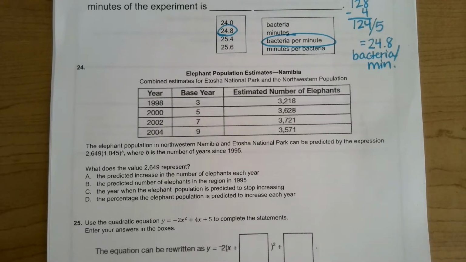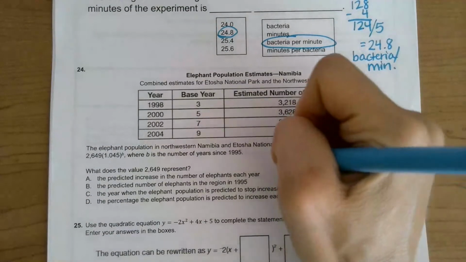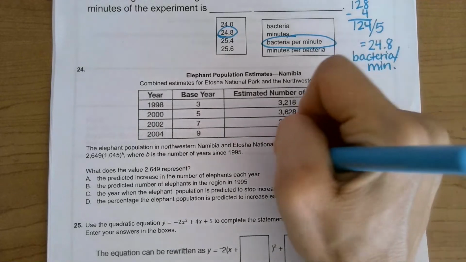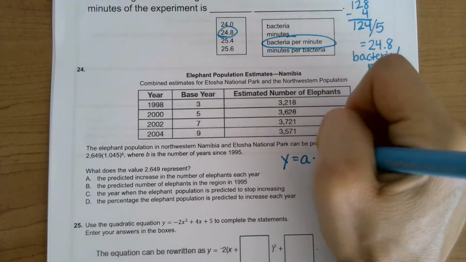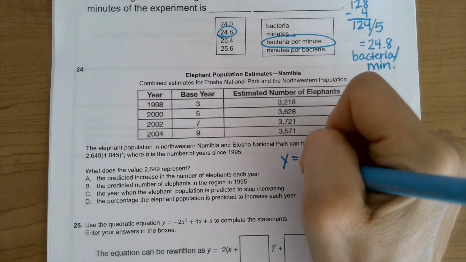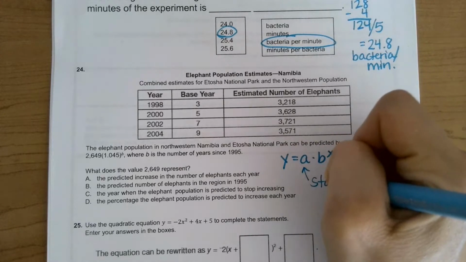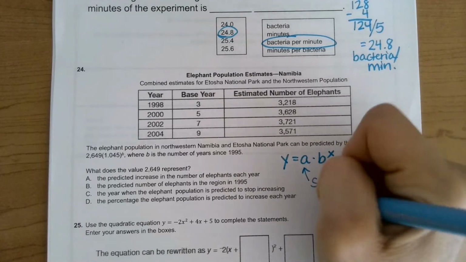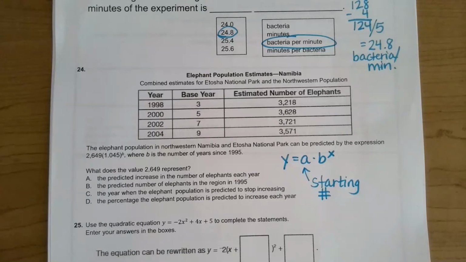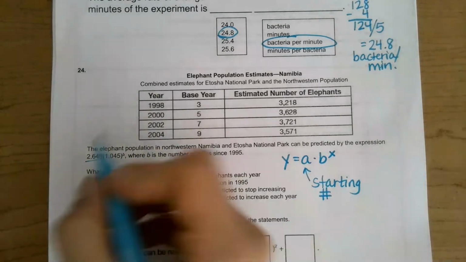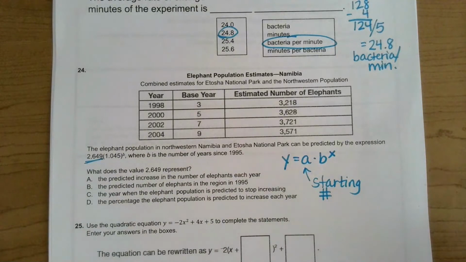What does the value 2,649 represent? Well, again, you need to be knowledgeable of how exponential functions are written. A times B to the X. That first value is always our starting number of whatever we are counting. So for this one, the starting number would be the number of elephants population predicted at the beginning.